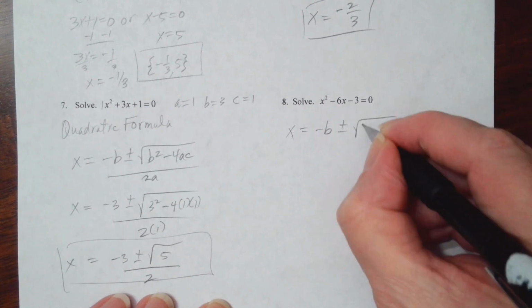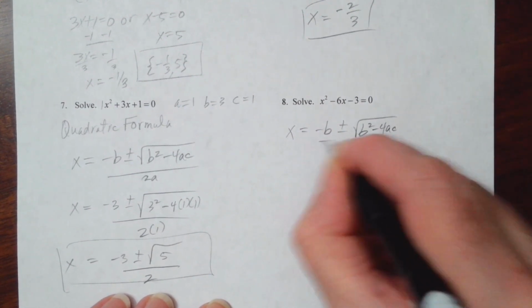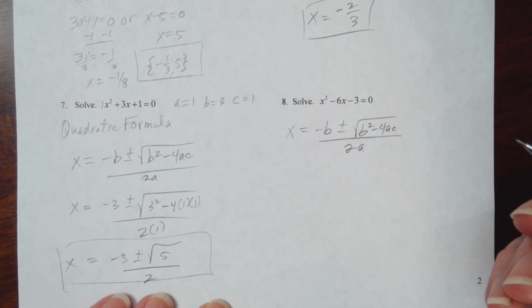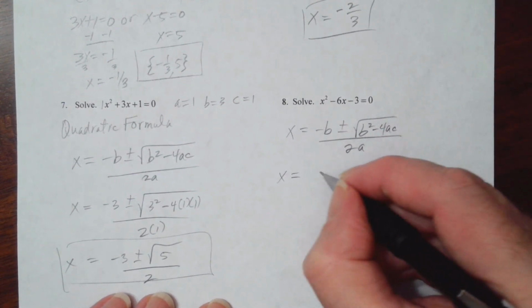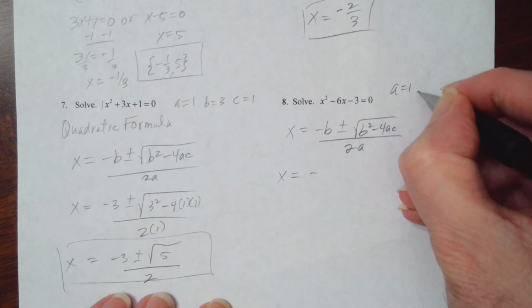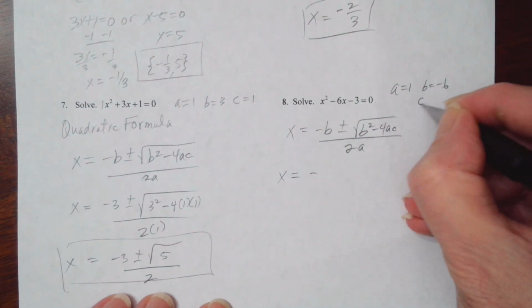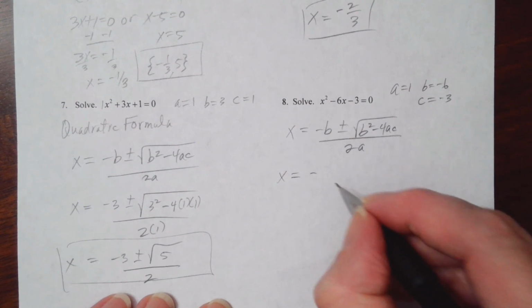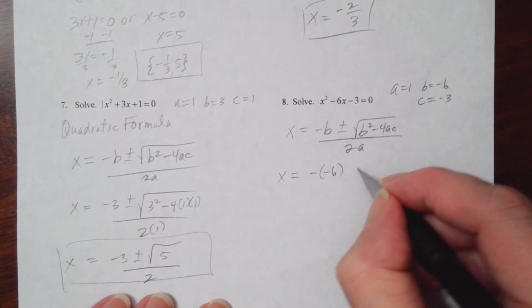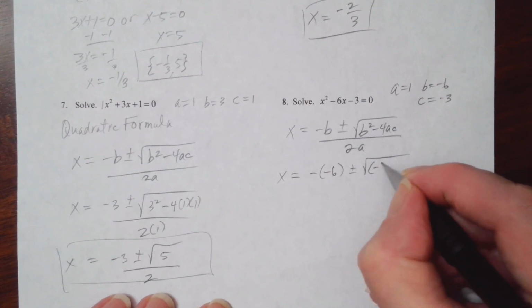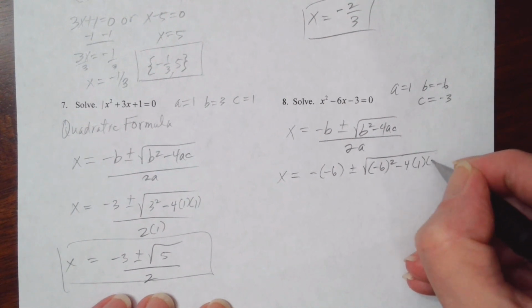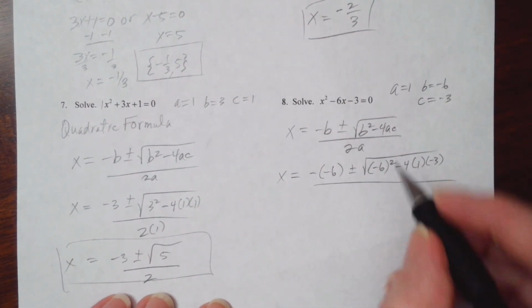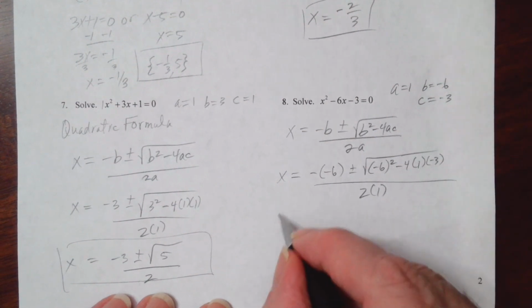So I always like to write the formula out first and then plug in the numbers, and that's what I tell my students to do, so hopefully they avoid some silly errors that sometimes are made. So, let's see, a here is 1, b is negative 6, and c is negative 3. So negative b, that's negative 6, plus or minus the square root of negative 6 squared, minus 4 times a, which is 1, times c, which is negative 3, over 2 times a, which is 1.